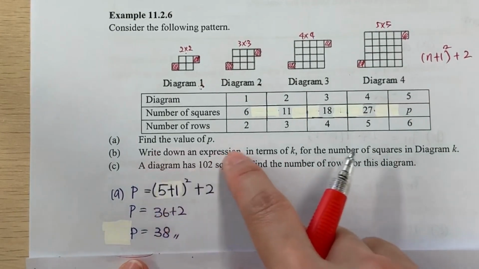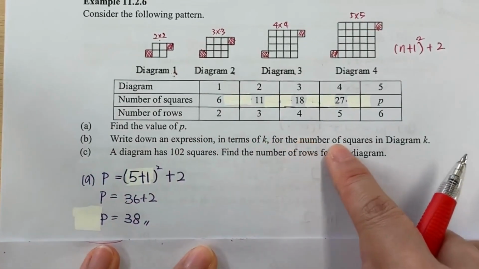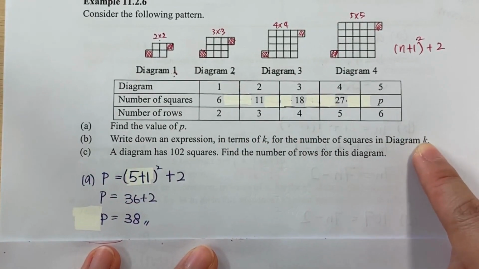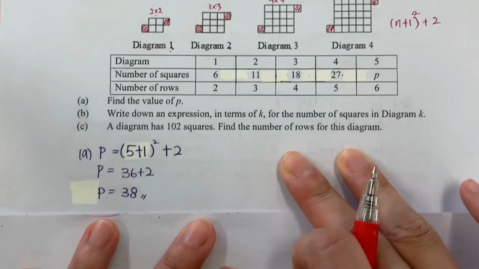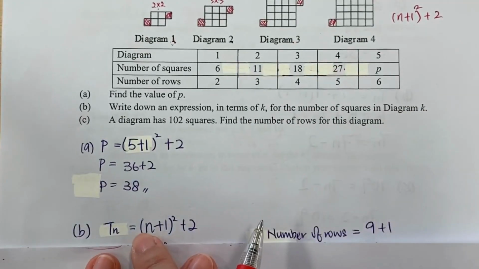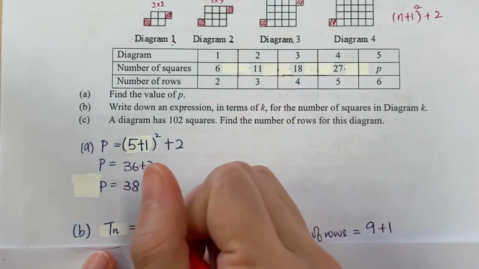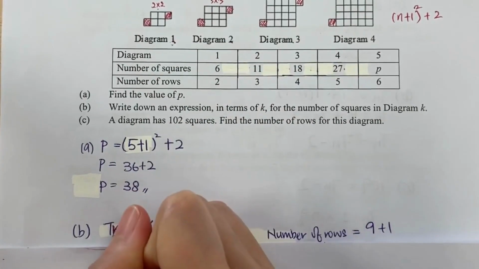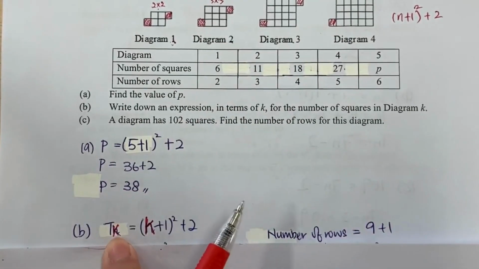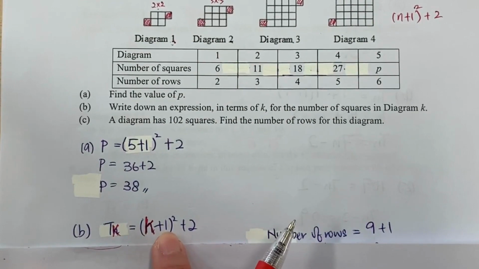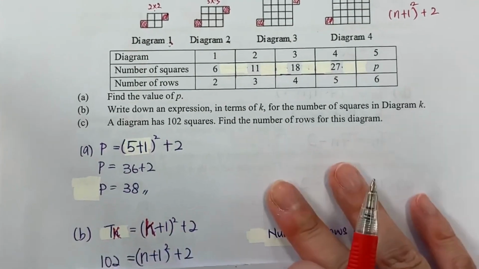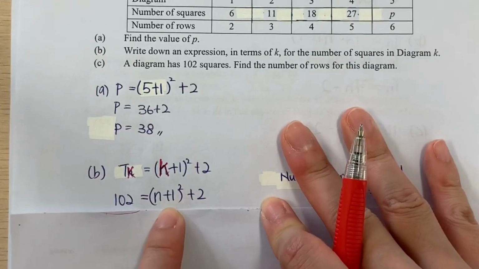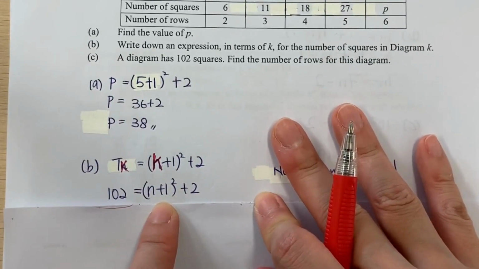Okay? Then write down the expression in terms of k for the number of squares in diagram k. So instead of using n, this time we use k. It's the same general term. In terms of k, sorry. So now instead of n, we write k. So the kth term is (k plus 1) squared plus 2.